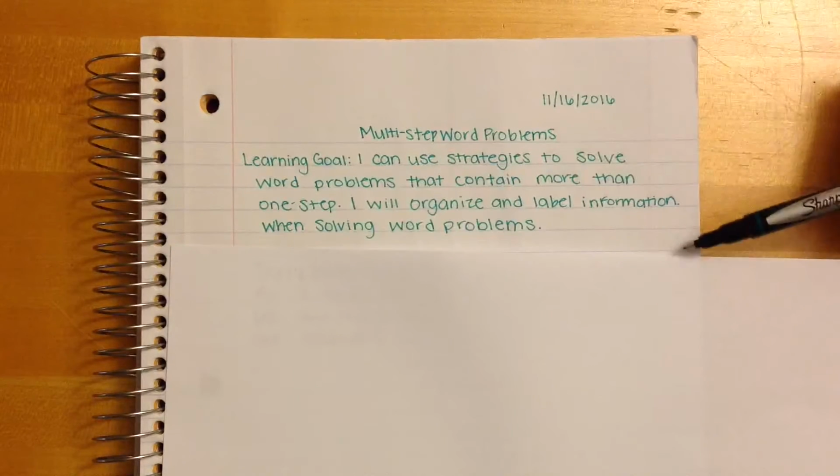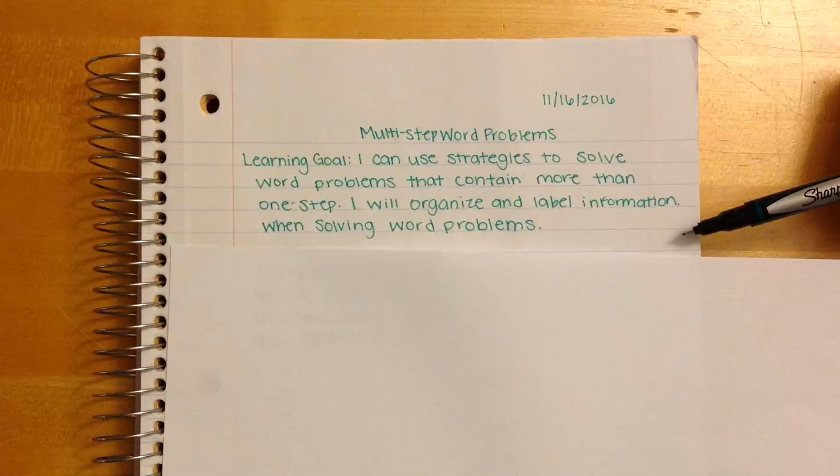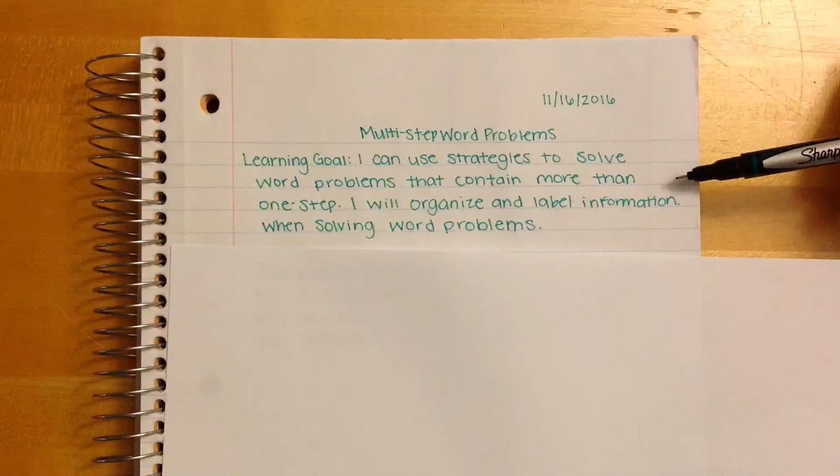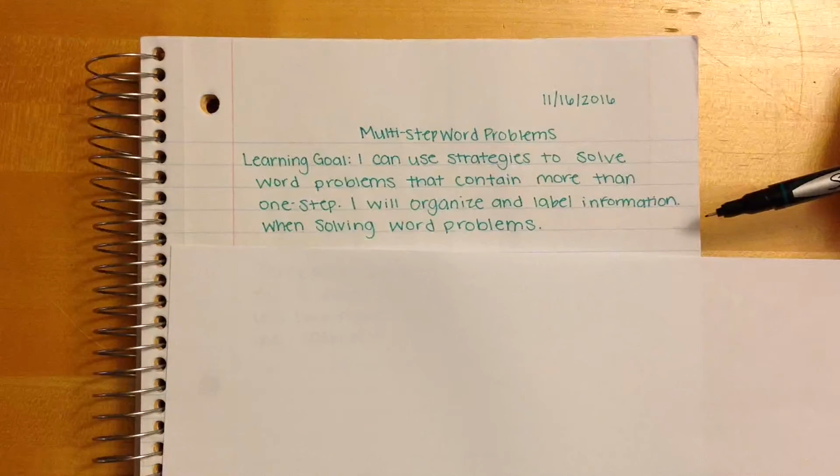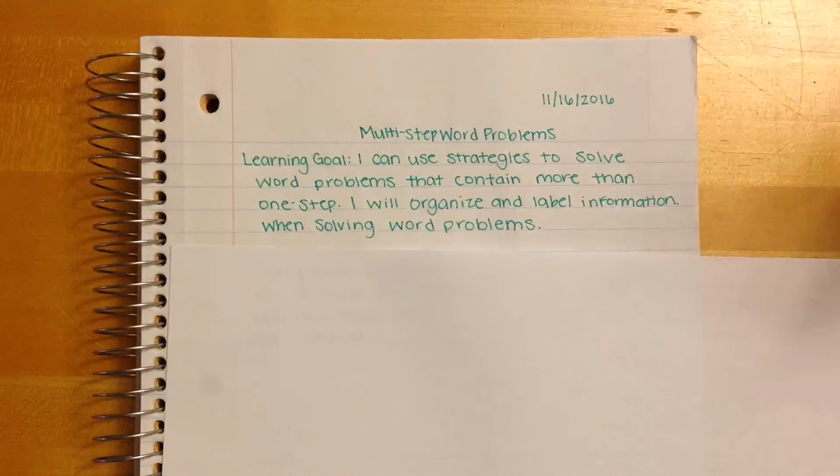Go ahead and write your learning goal down. Tonight's learning goal is: I can use strategies to solve word problems that contain more than one step. I will organize and label information when solving word problems. Pause your video and press play when you're ready to begin again.